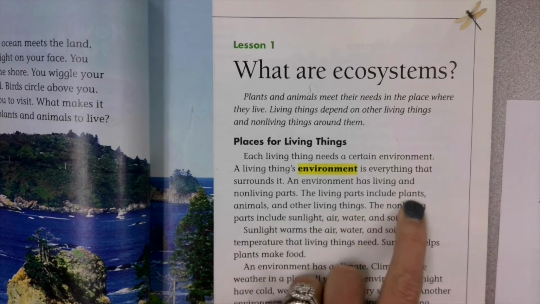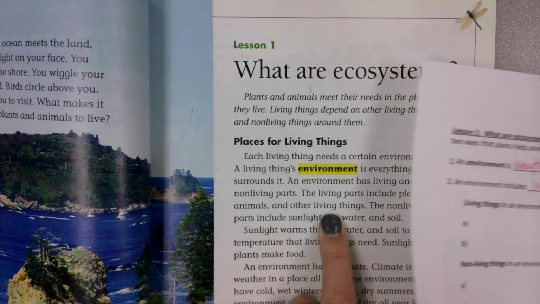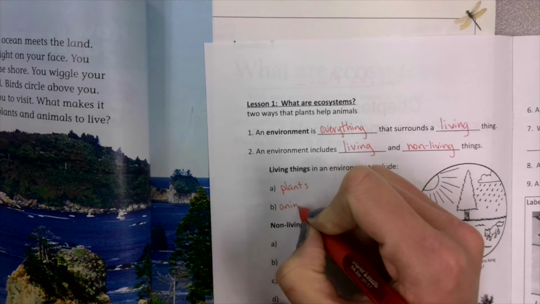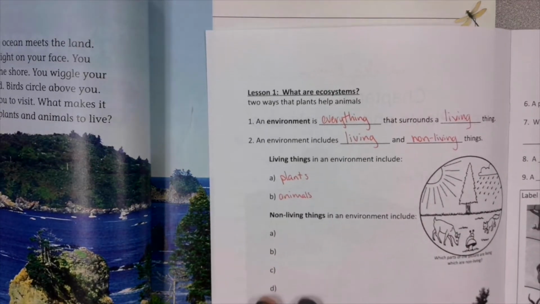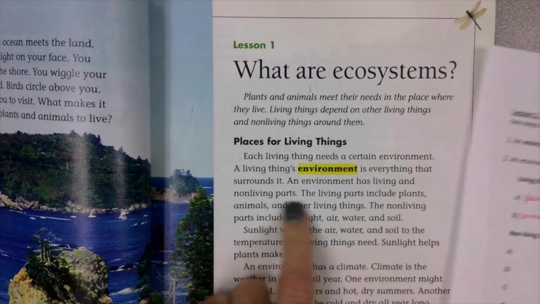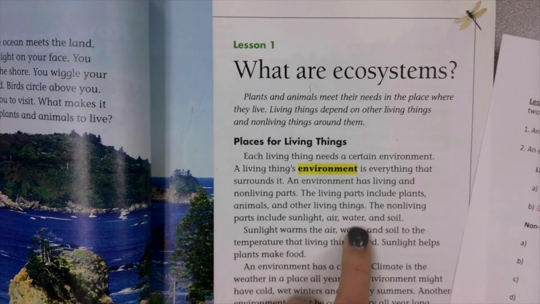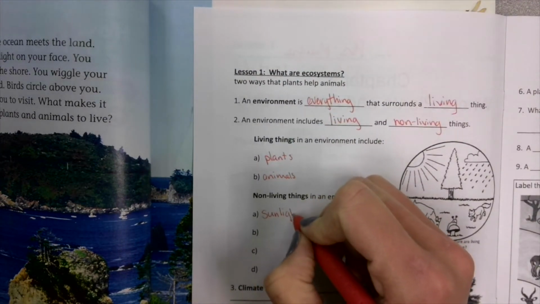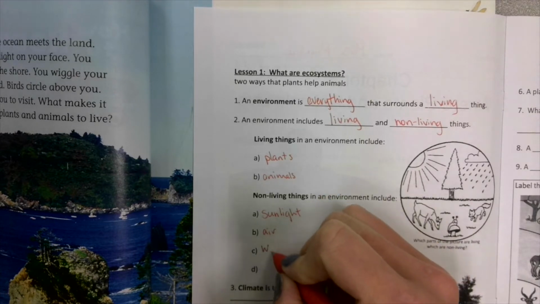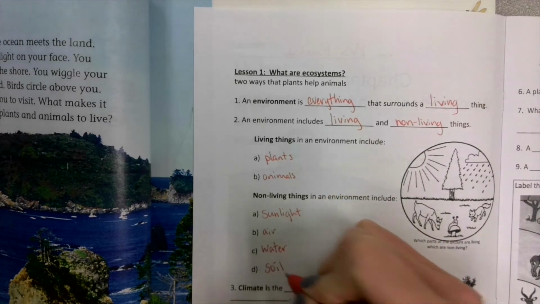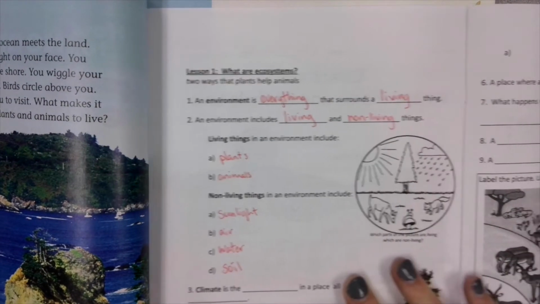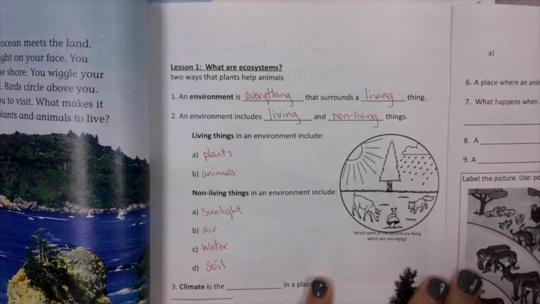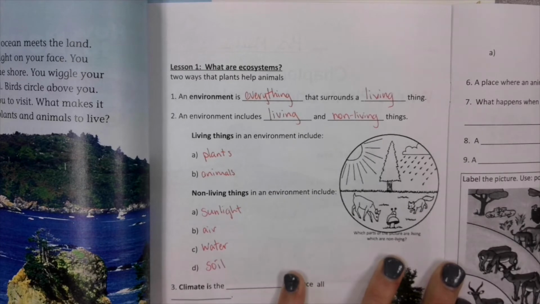The living parts include plants, animals, and other living things. So, living things include plants and animals. Remember, plants are living. They grow. Non-living things include sunlight, air, water, and soil. Sunlight, air, water, and soil. Let's look at this picture here. Which parts of this picture are living and which are non-living? Let's go ahead and just put an L on the living things and an N on the non-living things.